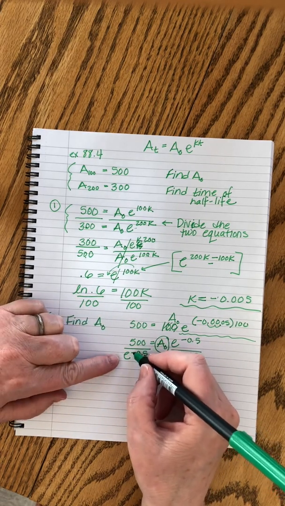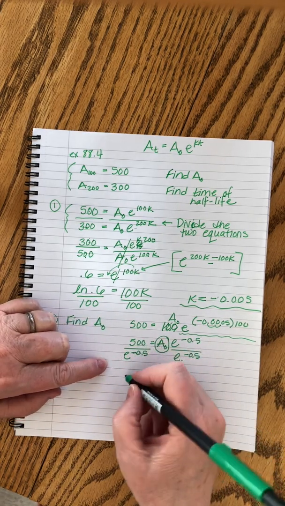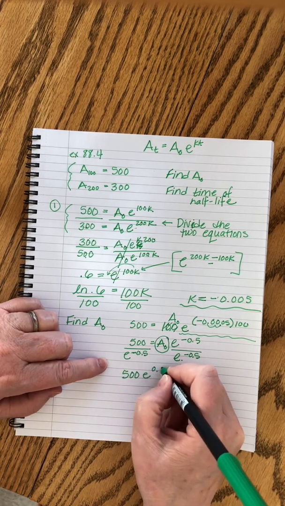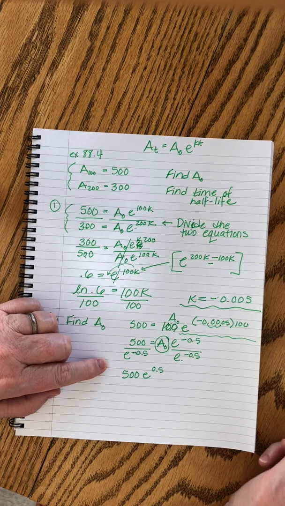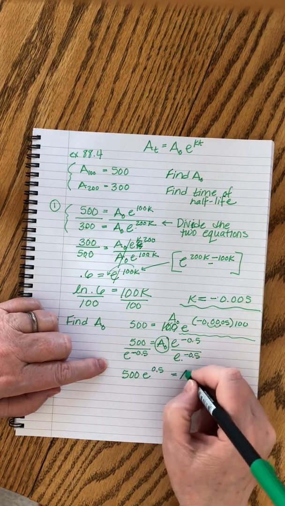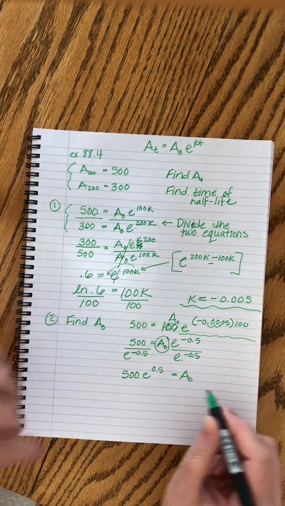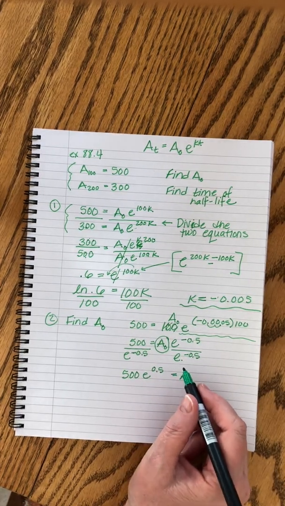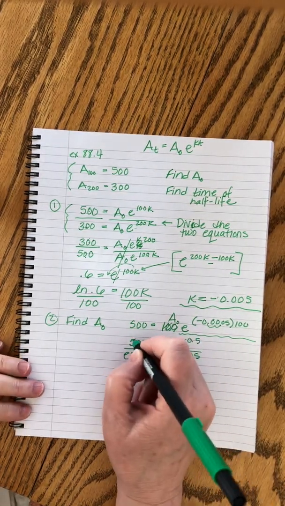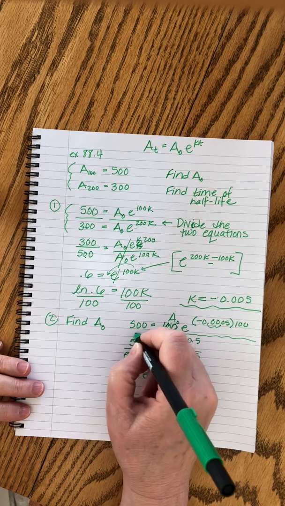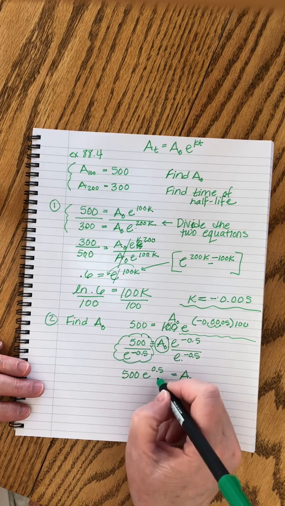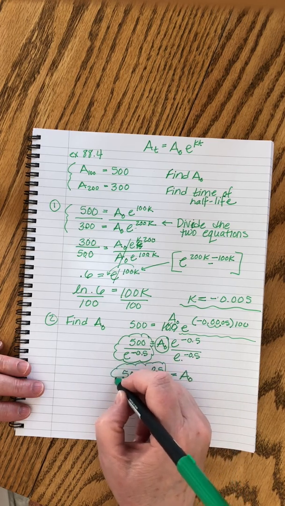Because this is a negative exponent, so he takes the reciprocal and he changes it into 500 times e to the positive 0.5 equals a to the 0, which works. It just seems kind of unnecessary to add that extra step. So I think it would have been fine to simplify here. But John goes ahead and flips it so that you're simplifying here.